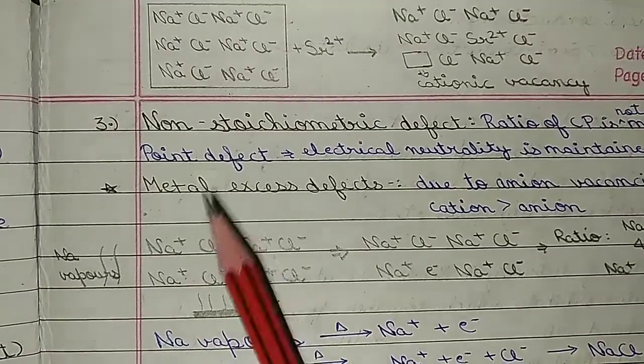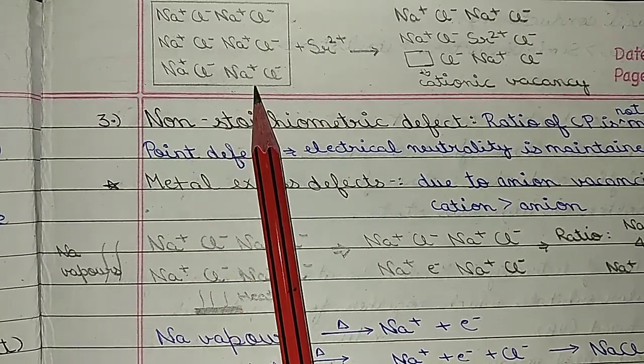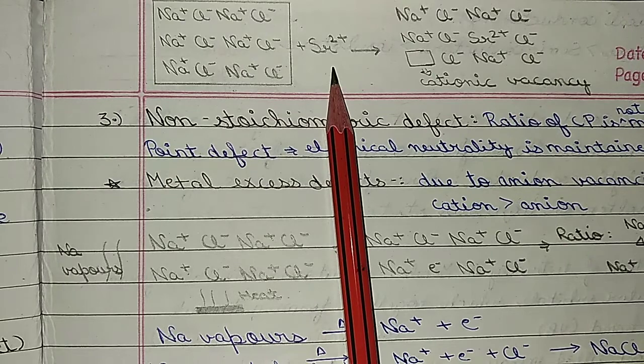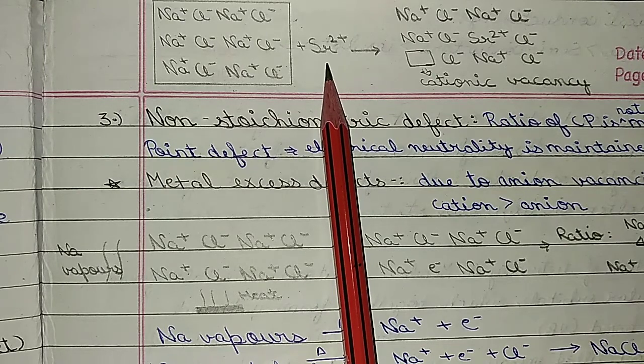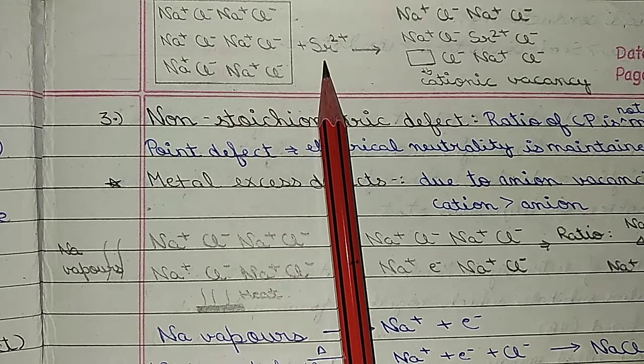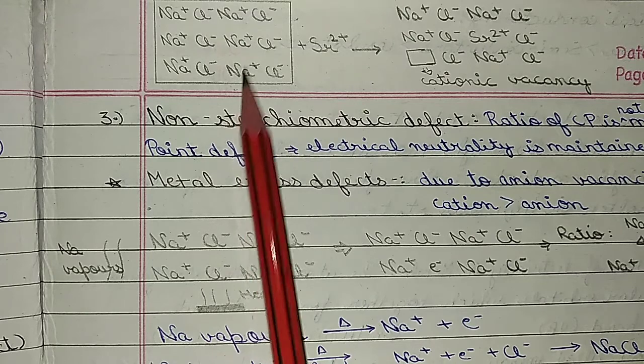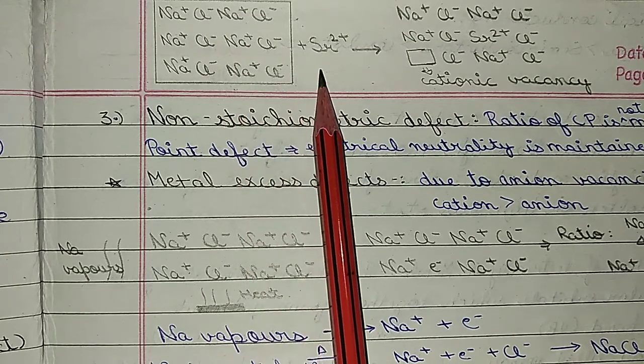Let's see this diagram. In this diagram, this is the crystal of sodium chloride. Sodium has one valency, whereas Sr has two valency. So this Sr replaces two atoms of Na. As Sr2+ has two valency, it replaces two atoms of Na, but it occupies only one position.